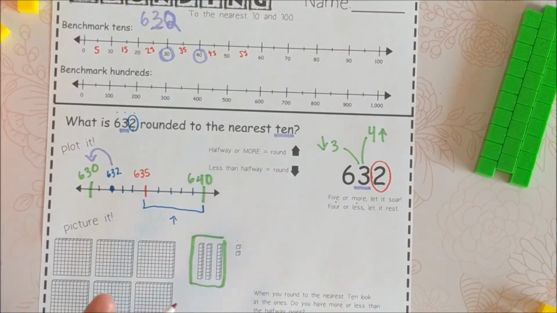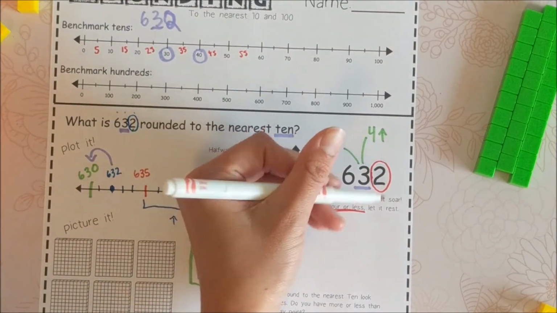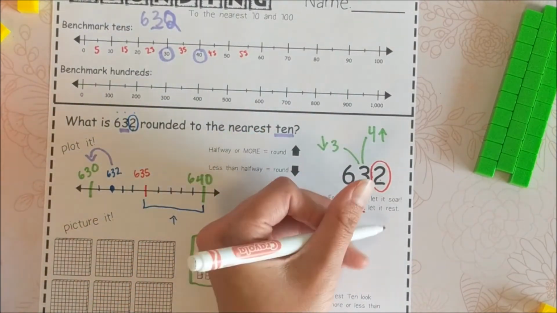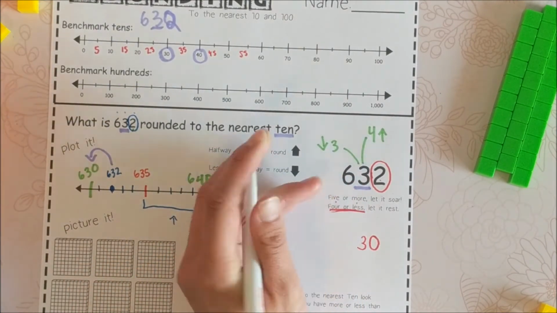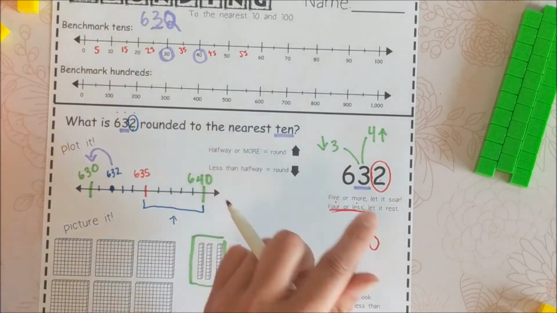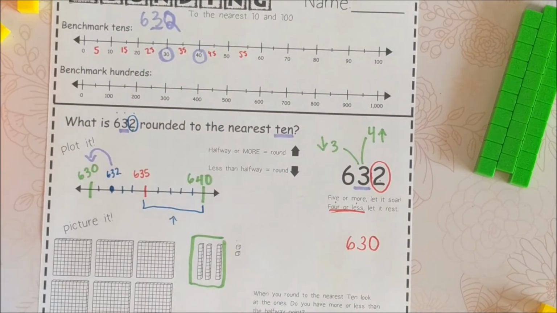2, is that 5 or more? It's 4 or less, right? So we're going to let it rest, which means the 2 rounds down to a 0. The 3 stays the same. And the 6 stays the same. And that's the last strategy.